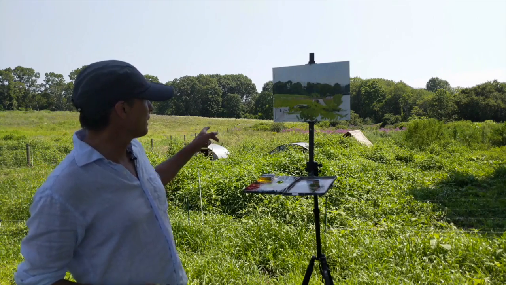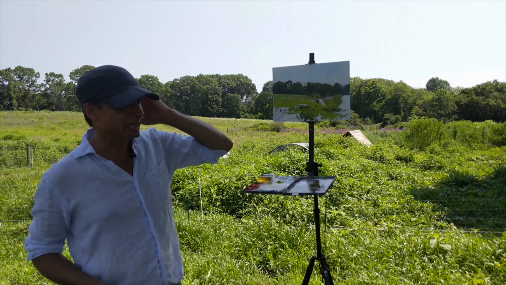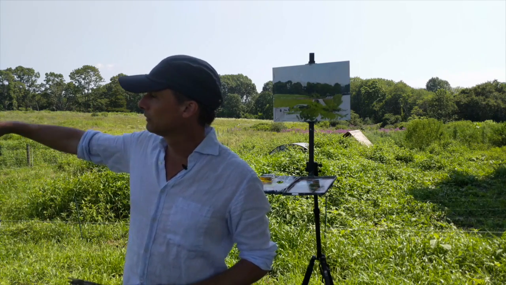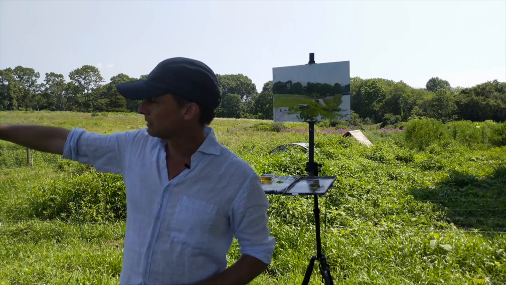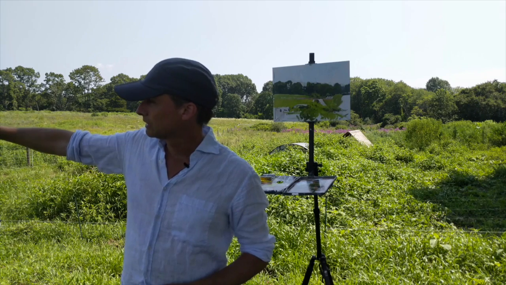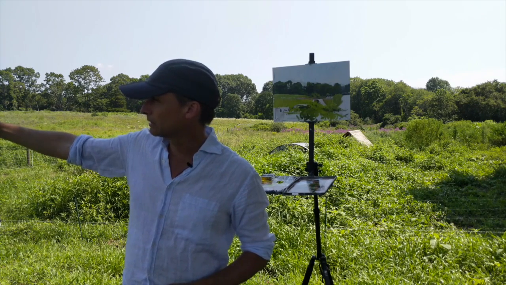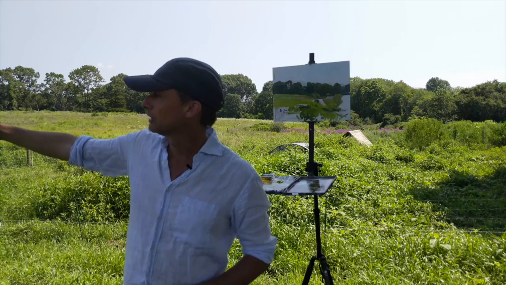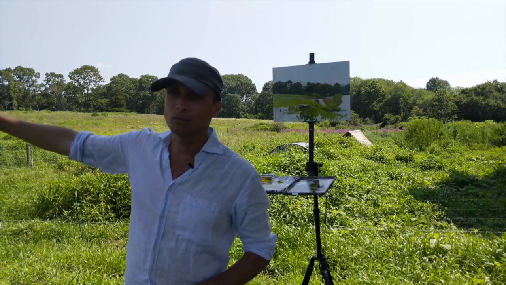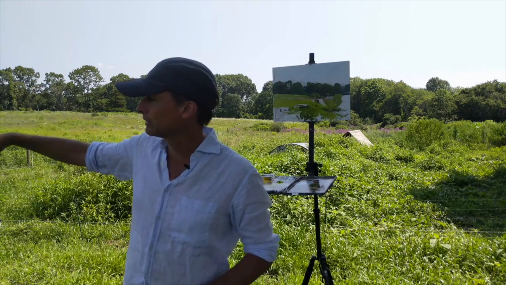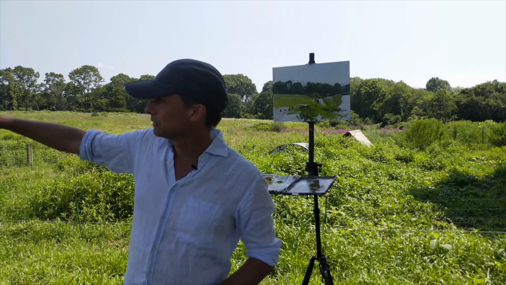Another thing I haven't really talked about looking this way is reflected light is incredibly useful. If you look at the road here, you see how dark the shadow is under the tree. You get a lot of reflected light at the base of the tree trunk, and then as you go up it gets darker and warmer because you're getting less of the actual sky bouncing back into the tree.